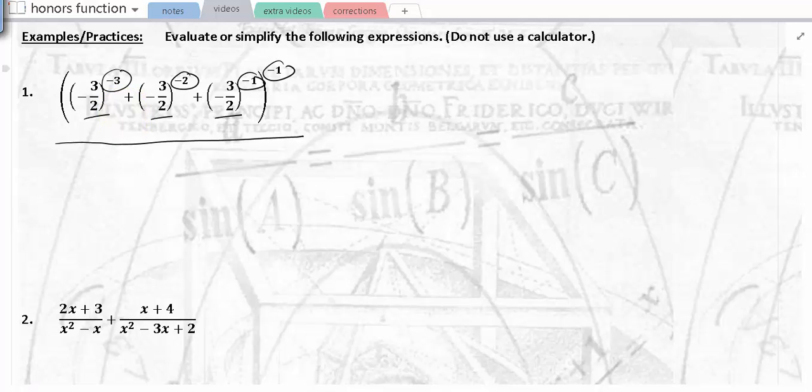Here's an expression that involves some negative exponents, quite a lot, right? Every exponent is a negative exponent. And some fractions. The fraction is actually the same everywhere. It's negative 3/2. So how are we to find the value of this expression? Okay, evaluate means find a value and not an expression. How are we going to do this?